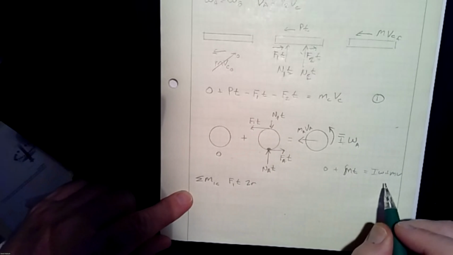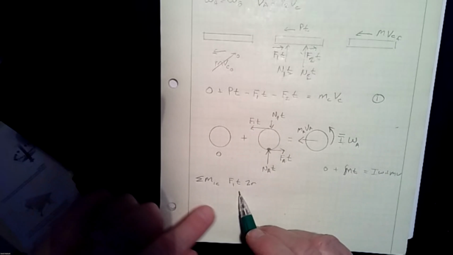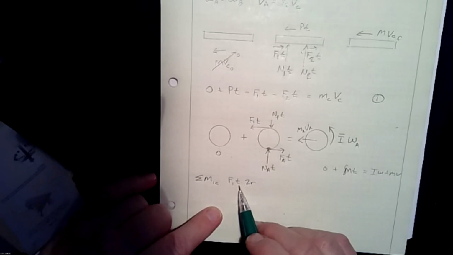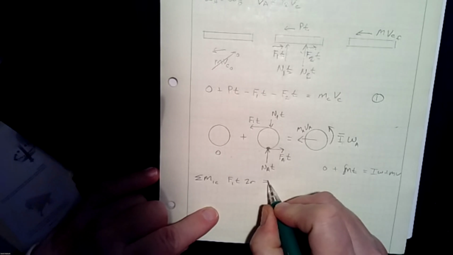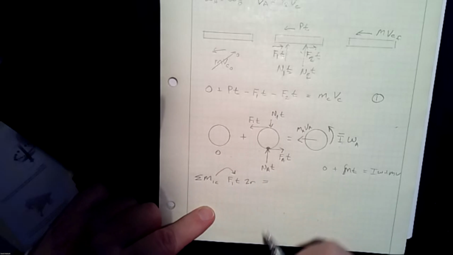So we're putting that in over here. So my moment about IC, that's the left side of the equation. So I'm going to write that in there. And so I have the force times time, that's it. And then that is going to equal the other side. So this is just my moment about IC.